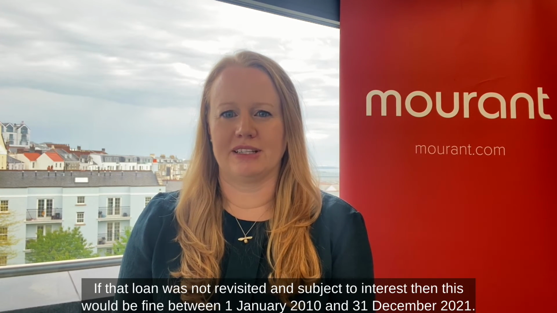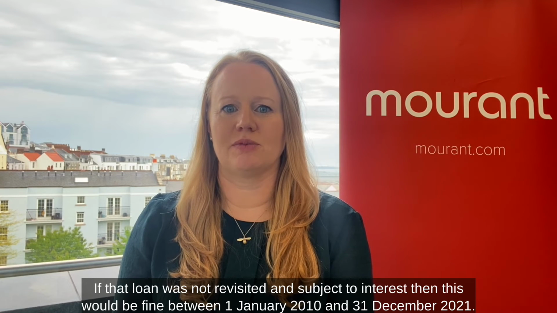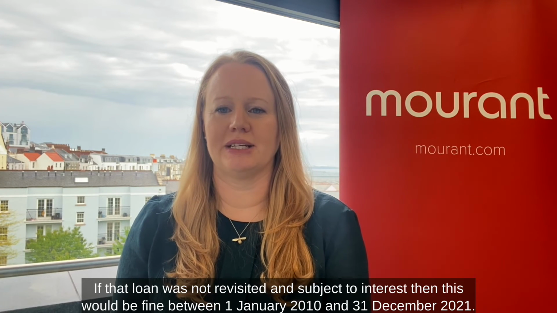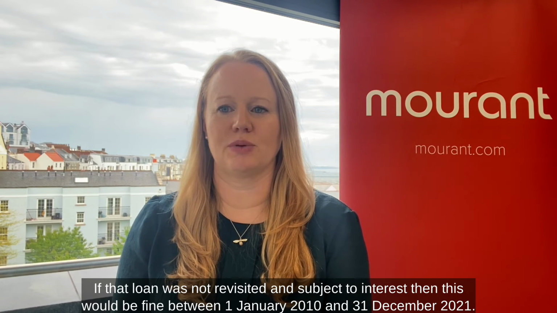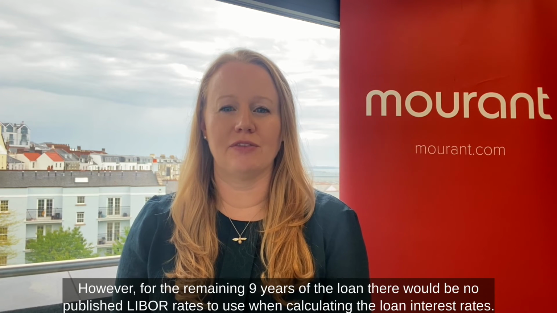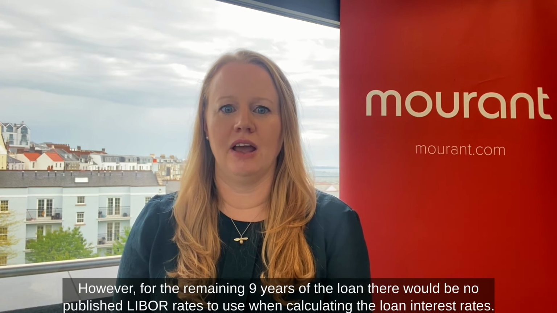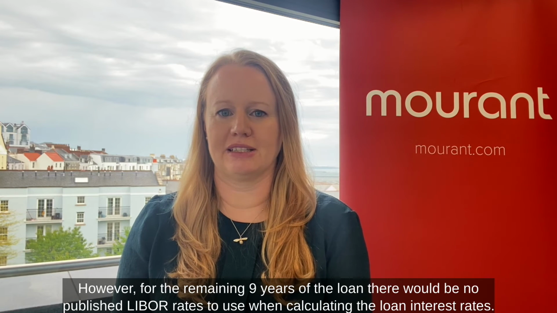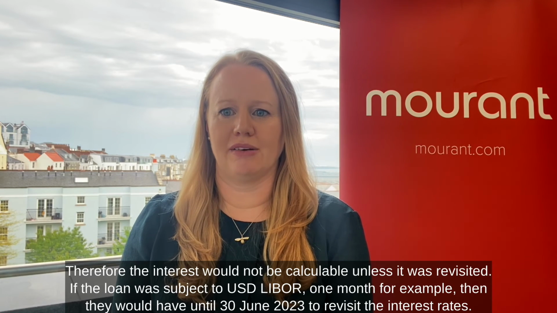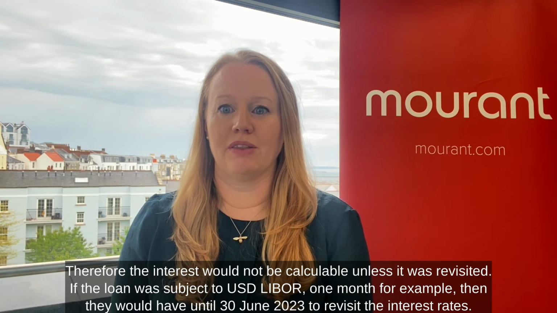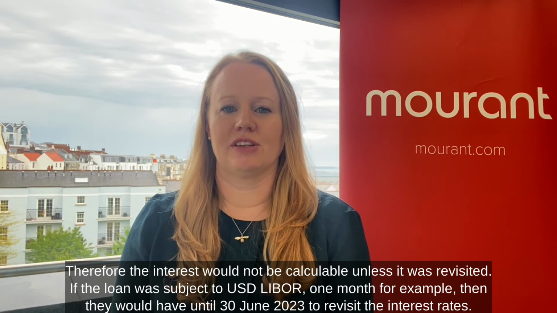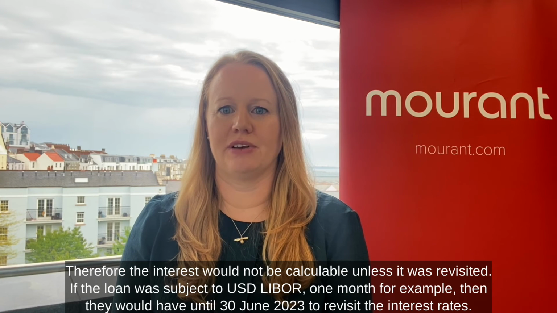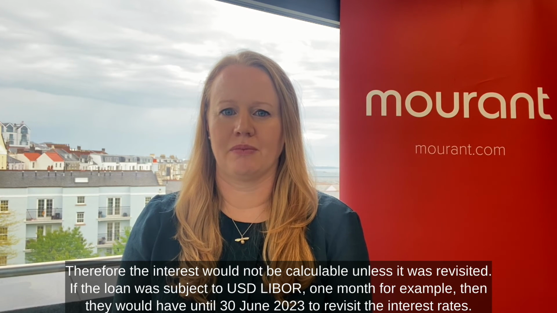If that loan was not revisited and subject to interest, then this would be fine between the 1st of January 2010 and the 31st of December 2021. However, for the remaining 9 years of that loan, there will be no published LIBOR rates to use when calculating the loan interest rates. Therefore, the interest would not be calculable unless it was revisited. If the loan was subject to US dollar LIBOR, 1 month, for example, then they would have until the 30th of June 2023 to revisit the interest rates.